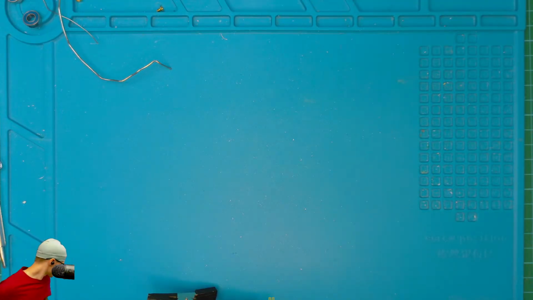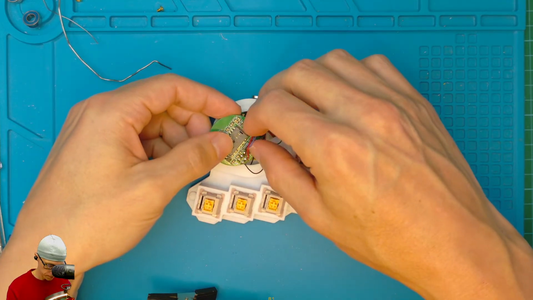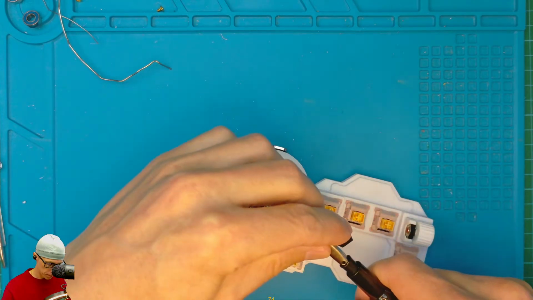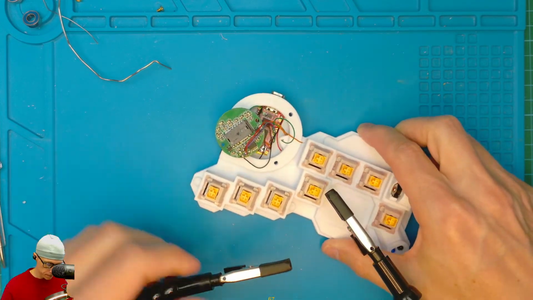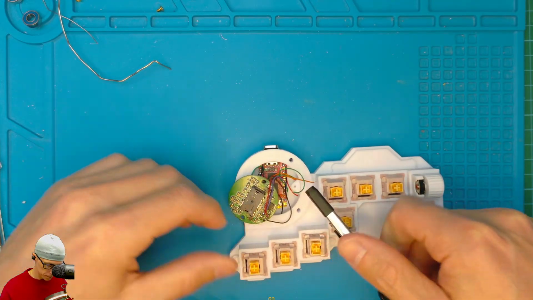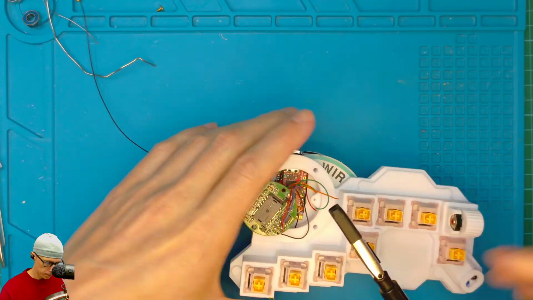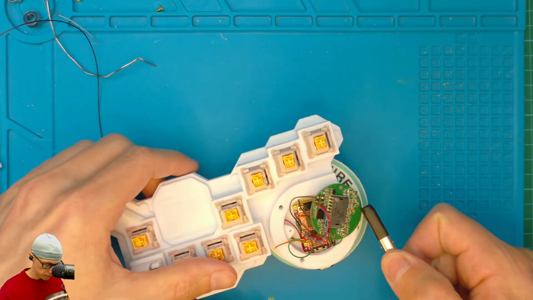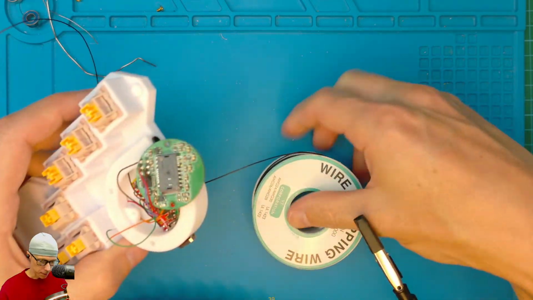Let's fix the wiring. It's gonna be tricky.